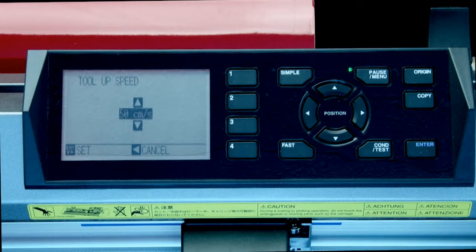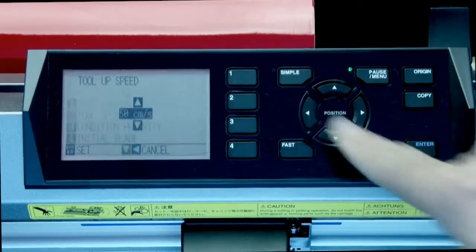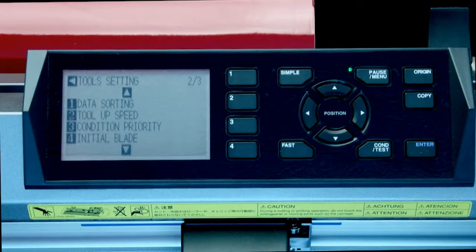This action will accept the value that we just set, and it will then revert us back to the tool menu options. In this case though, we really don't want to change the tool up speed. So to cancel this value or the setting, we can just press the left arrow key, and this will bring us back to the tools menu.